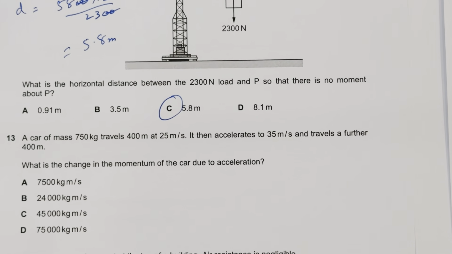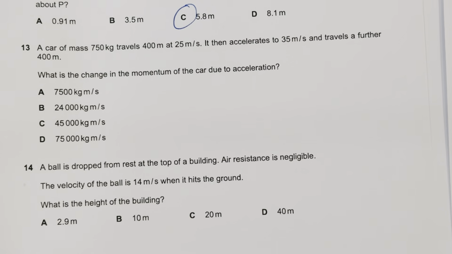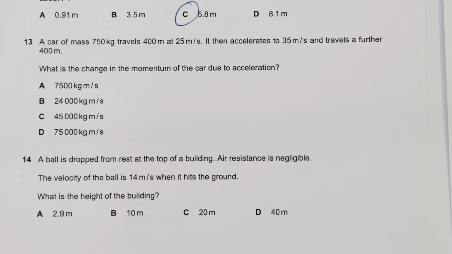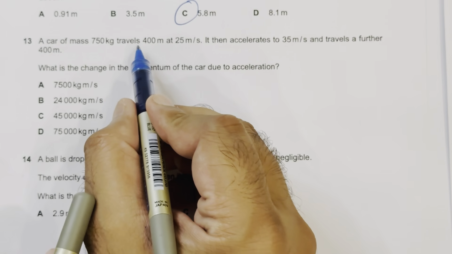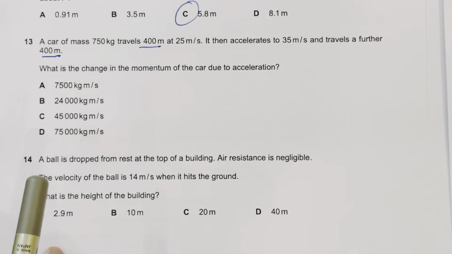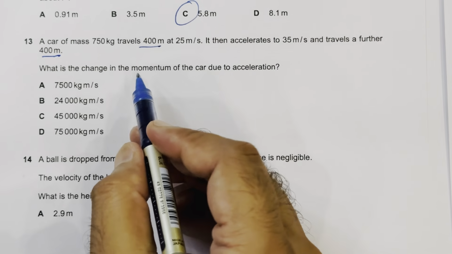Question number 13 is from the topic of momentum. A car of mass 750 kilogram travels 400 meter at 25 meter per second. It then accelerates to 35 meter per second and travels a further 400 meter. Okay, so this is a very interesting question because this data is not used for calculating the change in momentum.